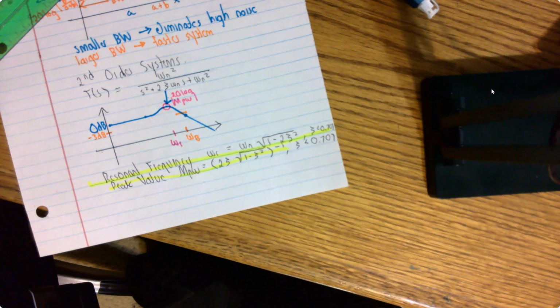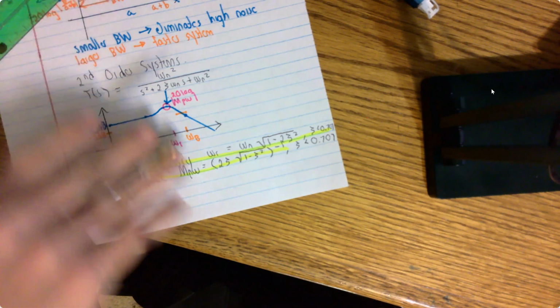And so now let's talk about gain and phase margin, because those are really important. These are going to determine the stability of our system. So let's look at those two and how they operate. Gain margin is defined as G_M. So this is gain margin.